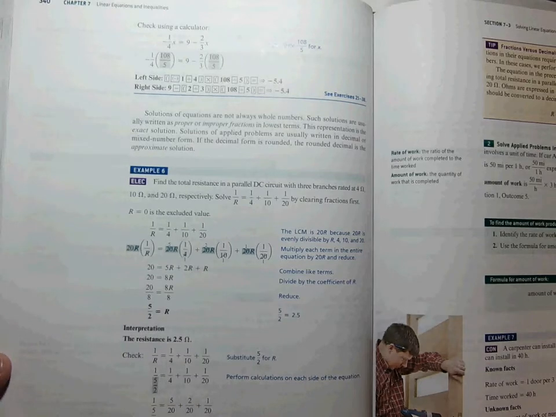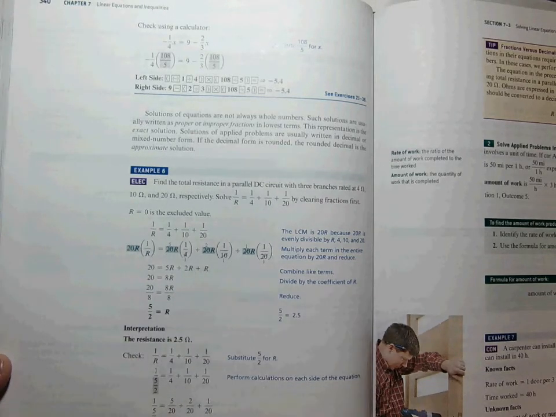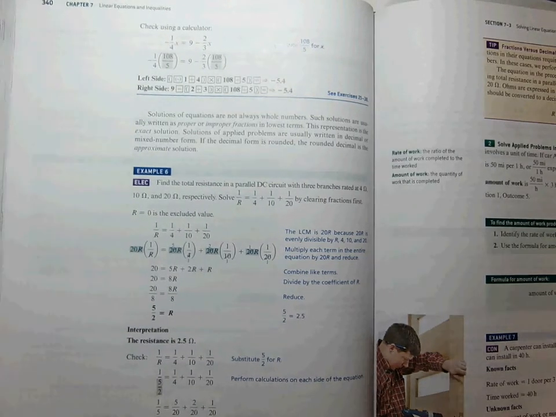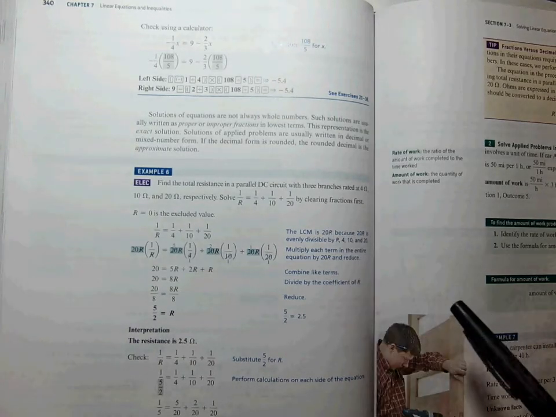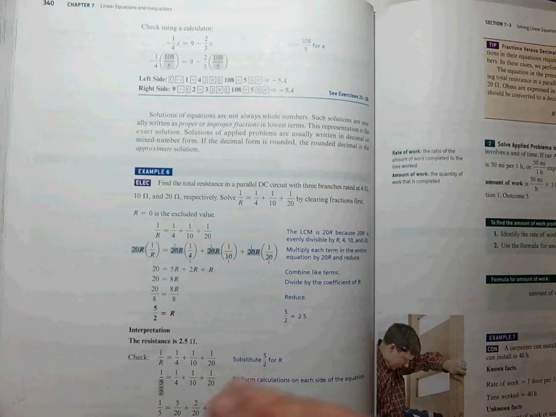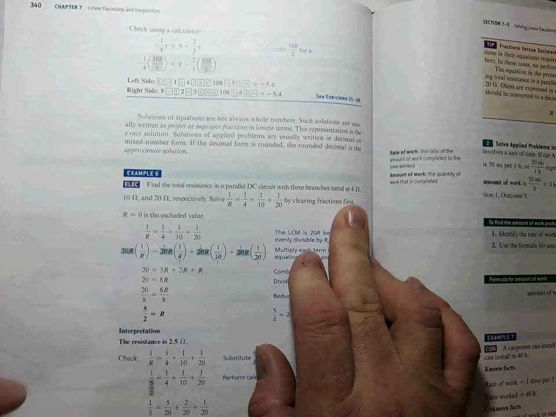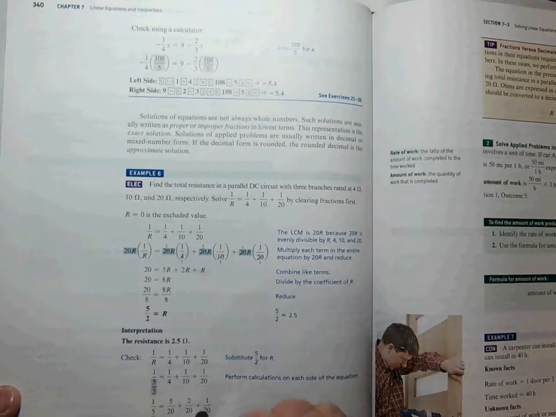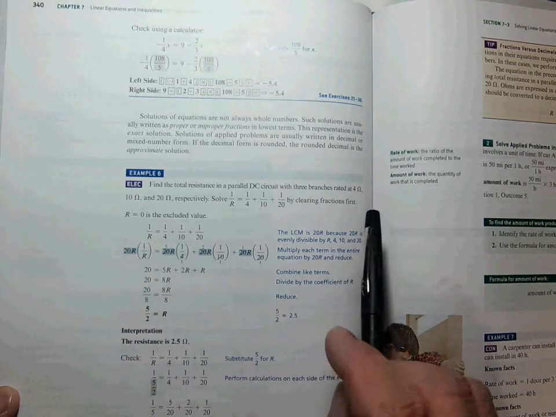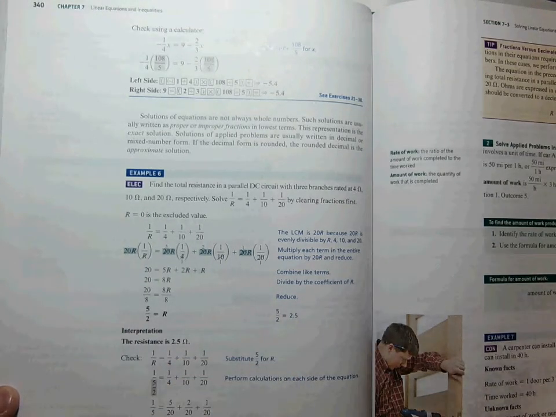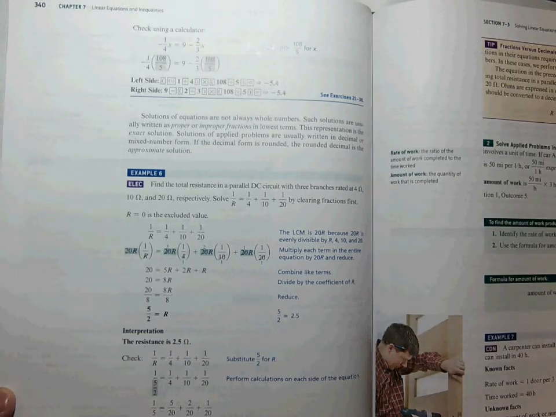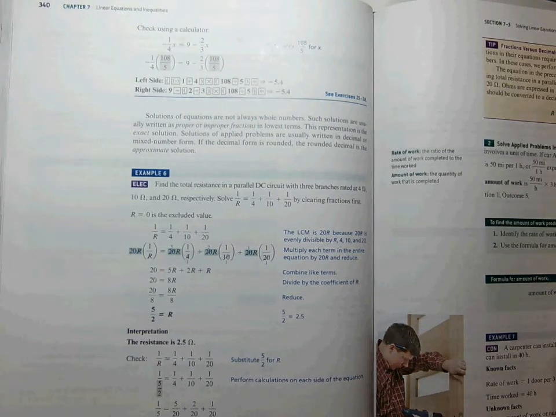So if you look at the example, find the total resistance in a parallel DC circuit with 3 branches, each rated at 4 ohms. That little Greek letter omega stands for an ohm of resistance. It's a unit of electrical resistance, okay? So I've got a 4 ohm, a 10 ohm, and a 20 ohm circuit in parallel with one another. I want to find the total resistance.